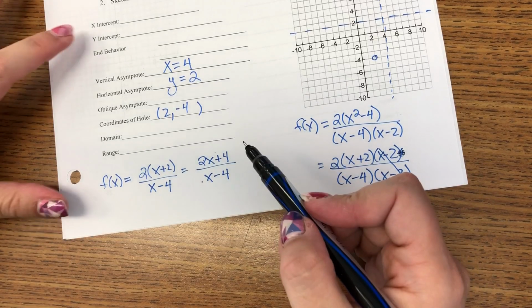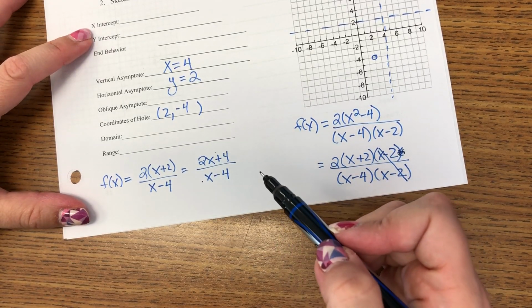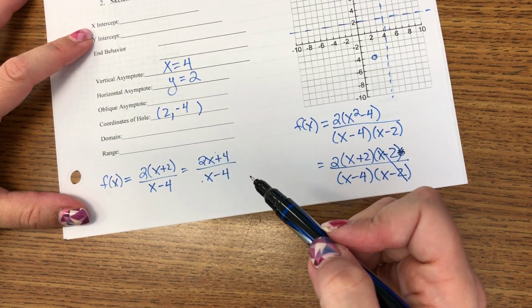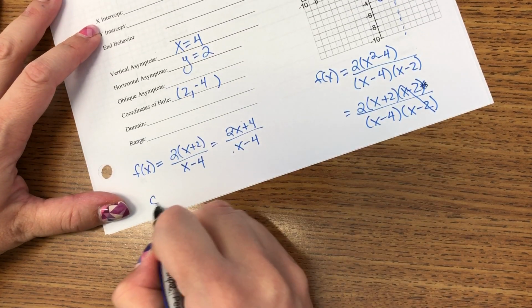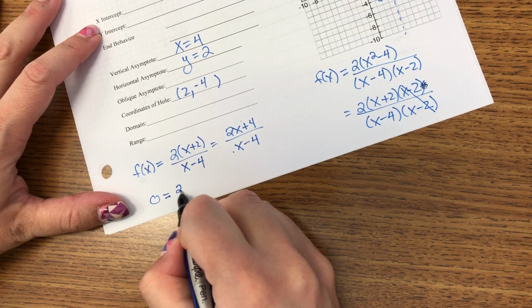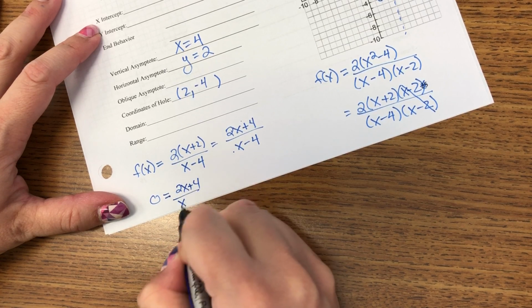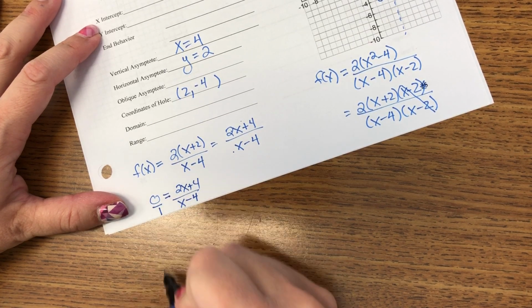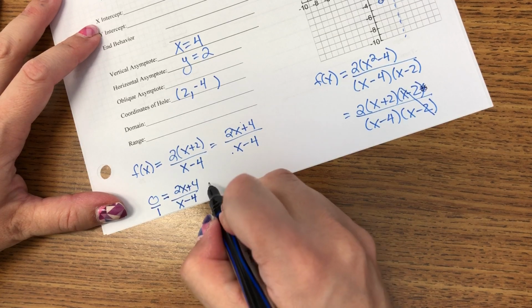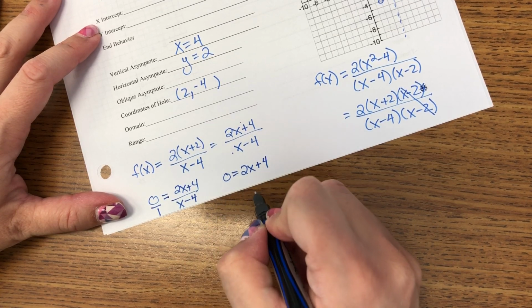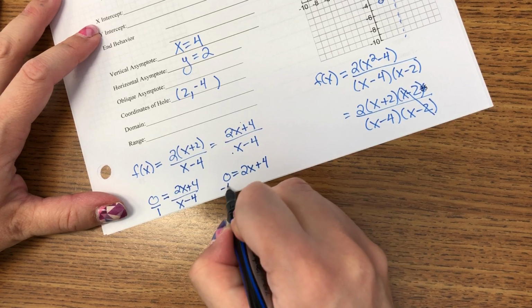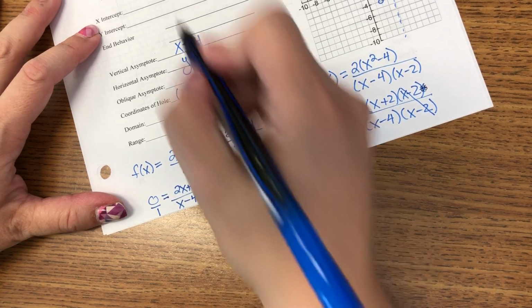Okay, x-intercept is when the whole equation equals 0. So when does 0 equal 2x plus 4 divided by x minus 4? If we cross multiply, we get 0 equals 2x plus 4, and that happens at negative 2.